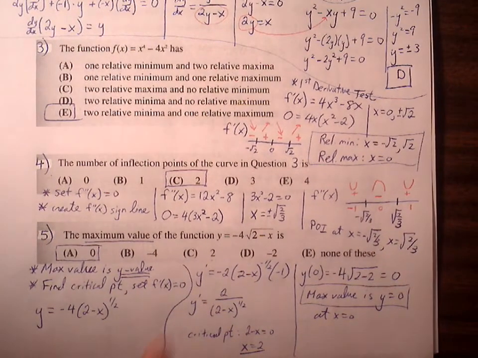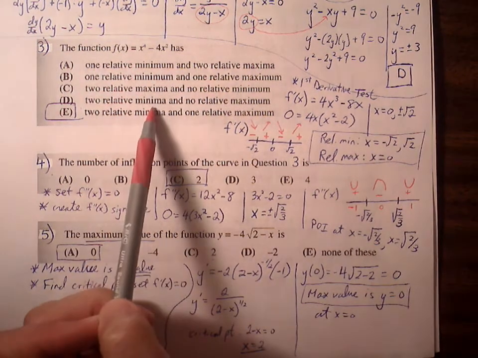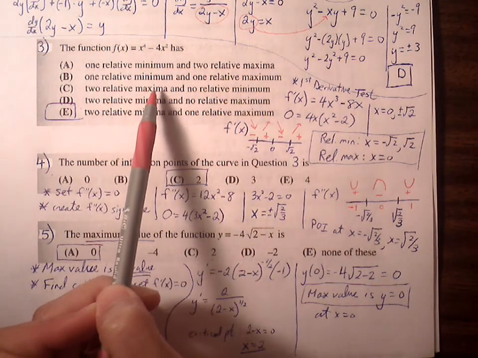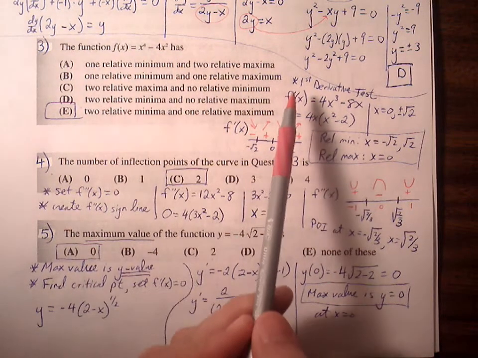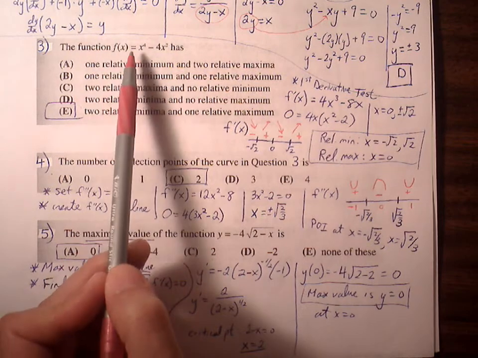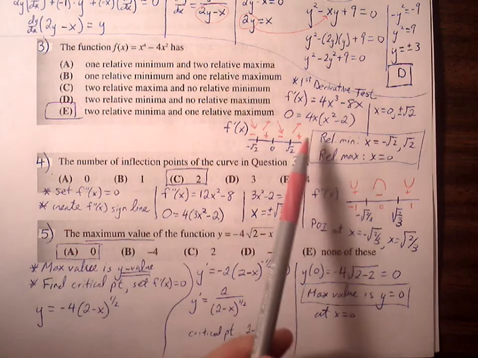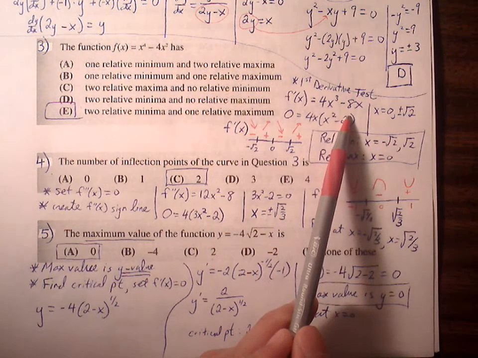Okay, number 3, we have a polynomial function, and all the answer choices are asking about relative max and relative min, and all that is going to come from the first derivative function. So we're going to go through the first derivative test. We go through the power rule for each of these terms. X to the 4th becomes 4x cubed. Negative 4x squared becomes negative 8x.